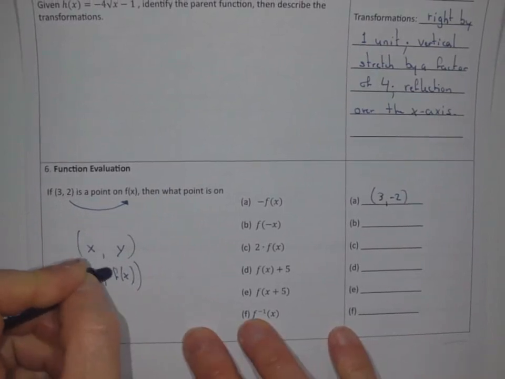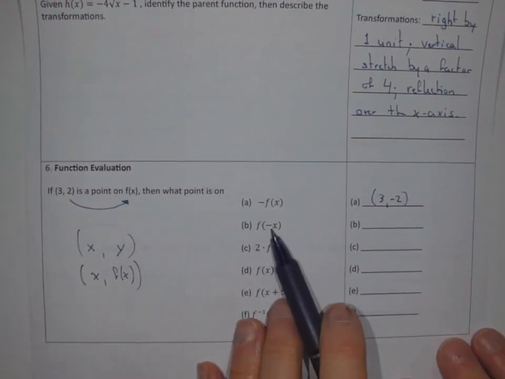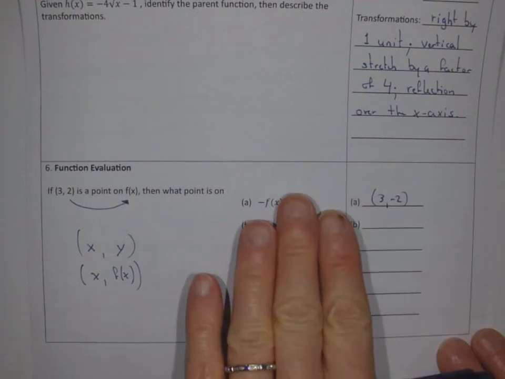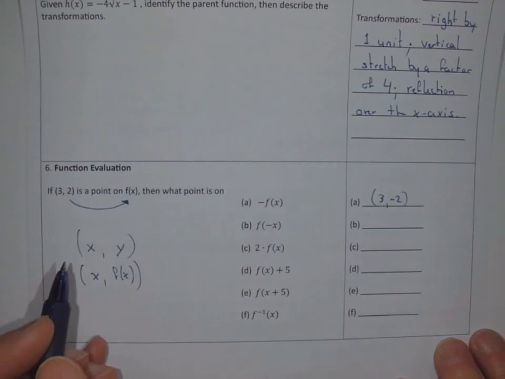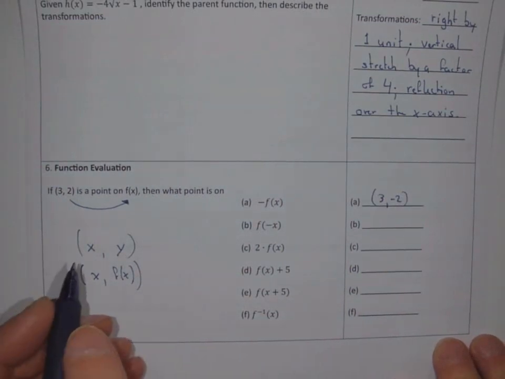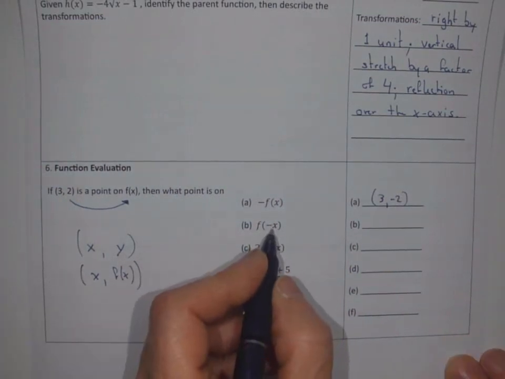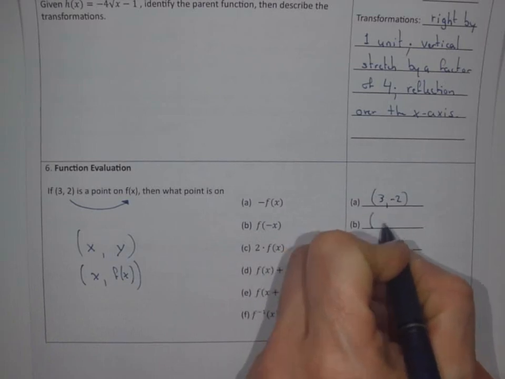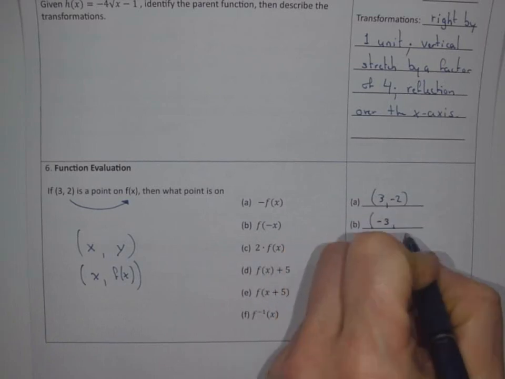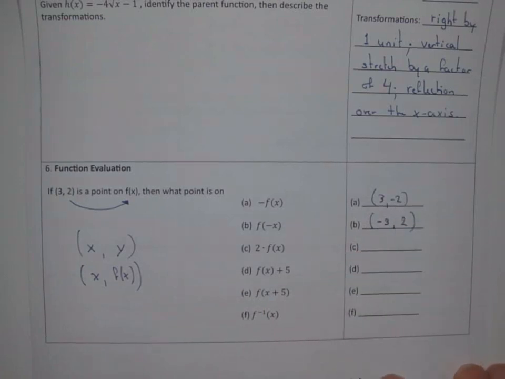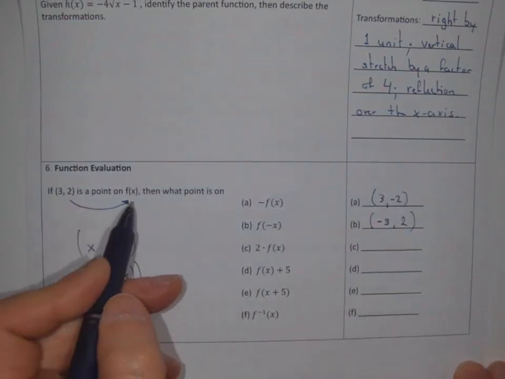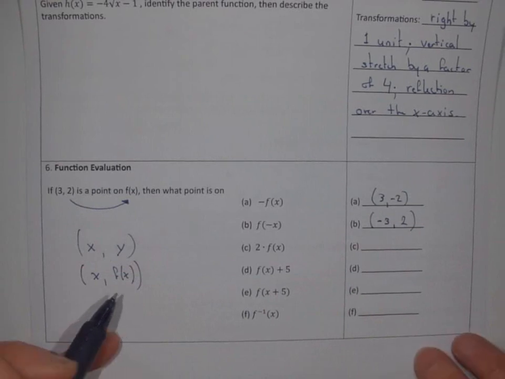The next one, I'm going to have the negative inside. So if you recall, this one is actually going to flip this way. So it's going to be symmetrical over the y-axis. So it's affecting the x inside. So this one would actually become -3, 2. Unless I needed to keep that -2, but I don't think so. No, I didn't, because I go back to the original one.